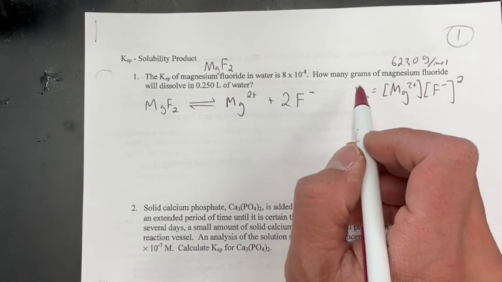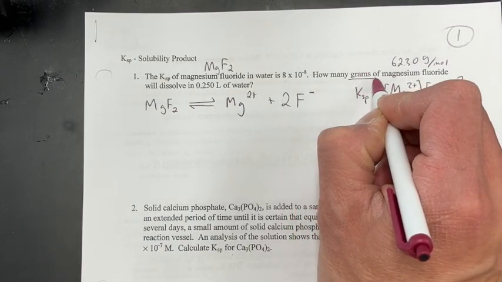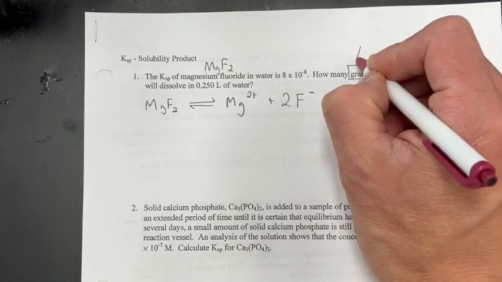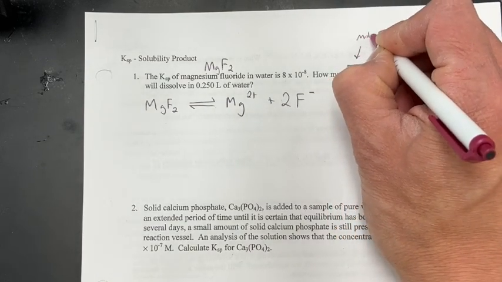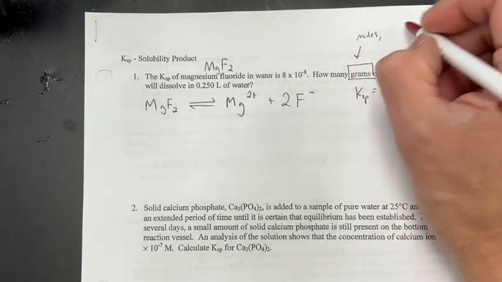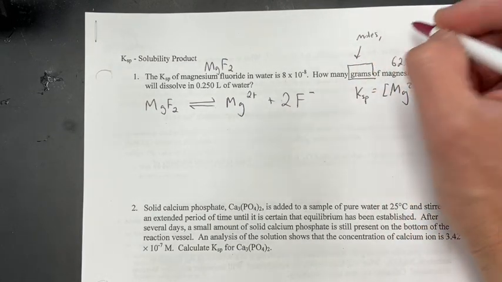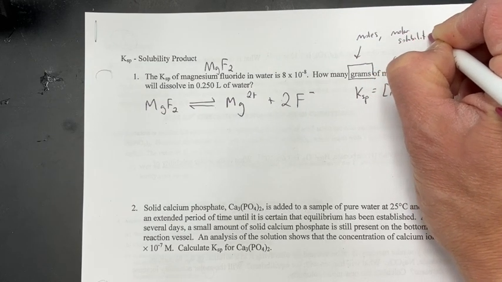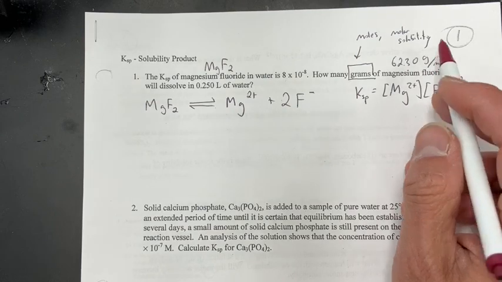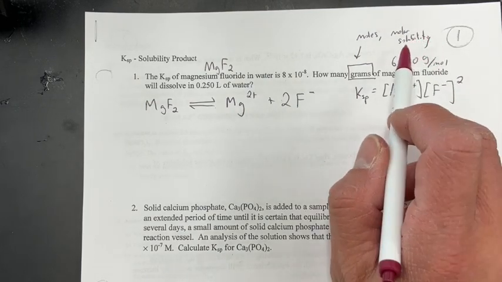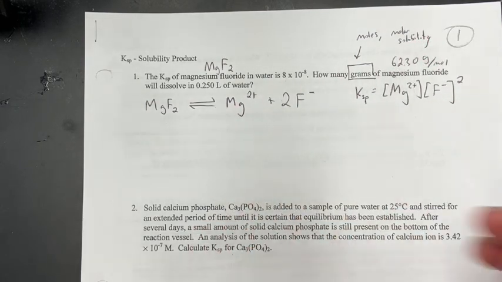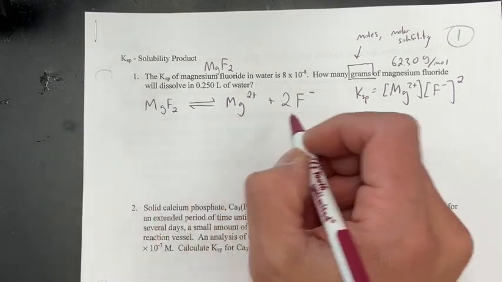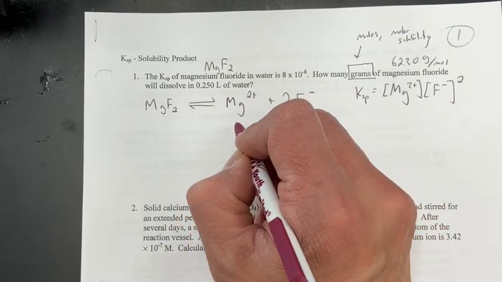Well, I want to figure out how many grams are going to dissolve in it. And to figure out the grams, I first need to get the moles, or this thing called molar solubility. And that tells me how many moles of that substance will dissolve in 1 liter of water.